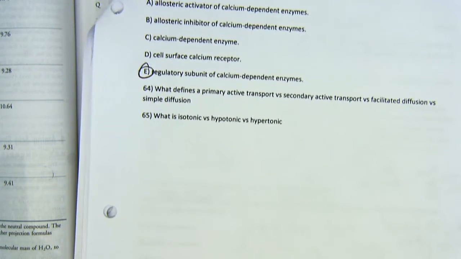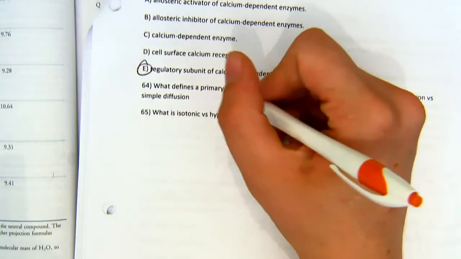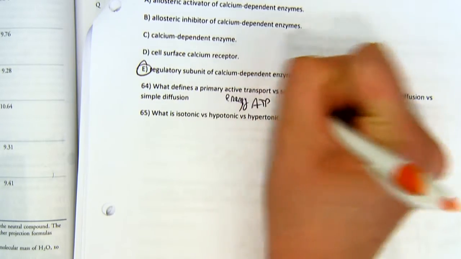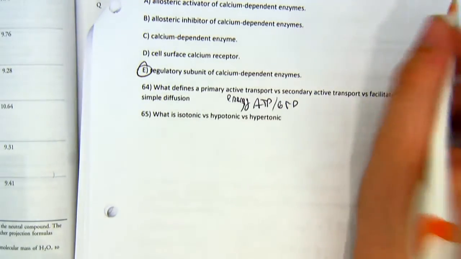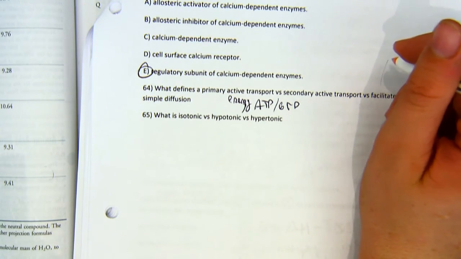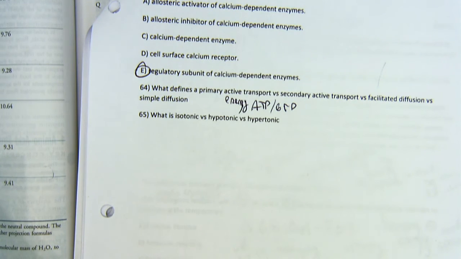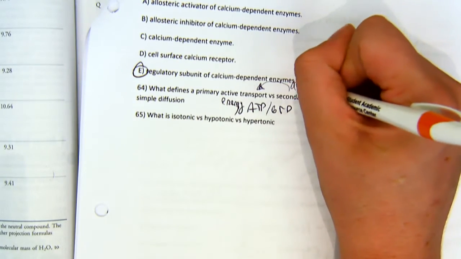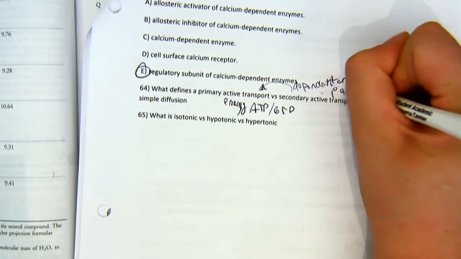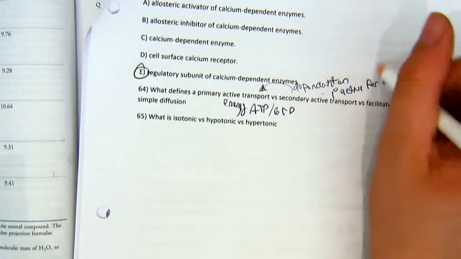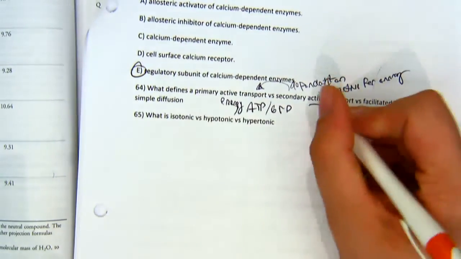Okay, so 64, what defines a primary active transport from a secondary active transport? So primary active, what do you need to be active? What molecule? Energy, right? So energy, ATP is the big one. Sometimes we'll see GTP or something else. So how could you have a secondary active transporter? Yeah, so the secondary active is dependent on that primary active for its energy, right? And because it's dependent on it for its energy, that's what's going to cause it to still be active transport, because it needs that primary active in order for this to happen.